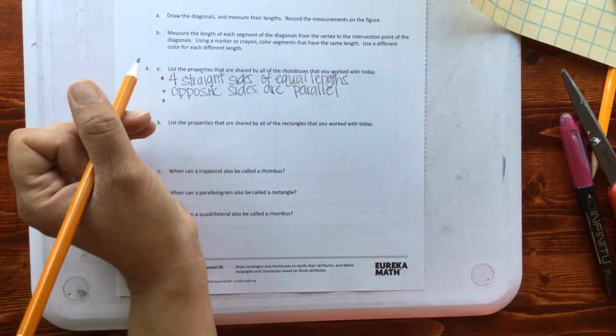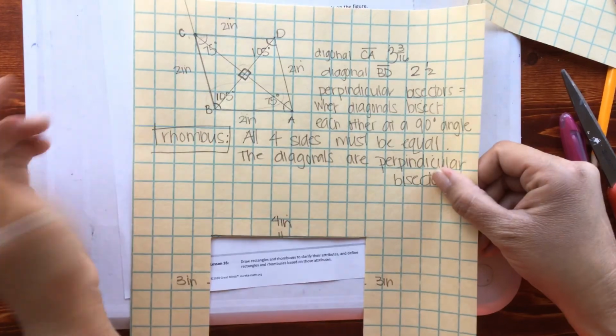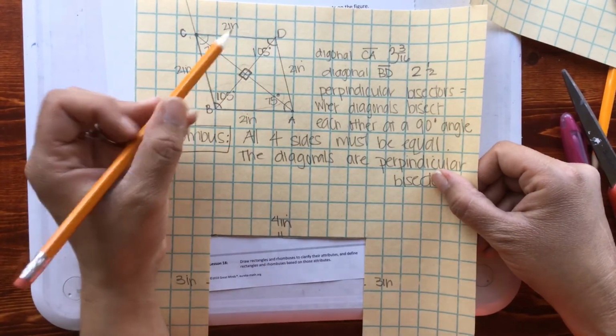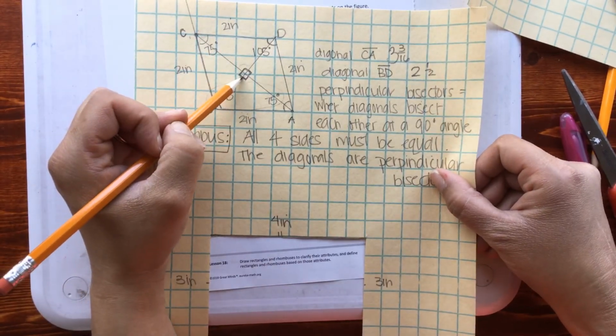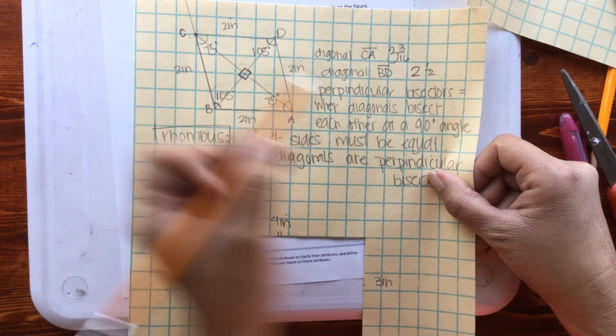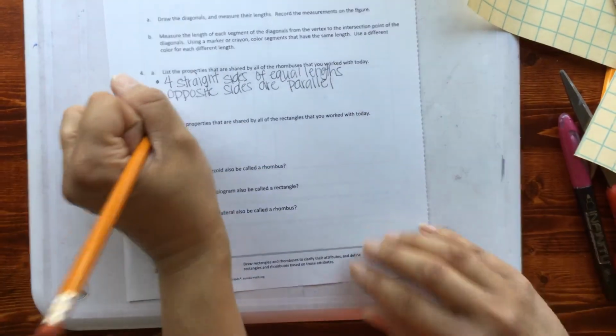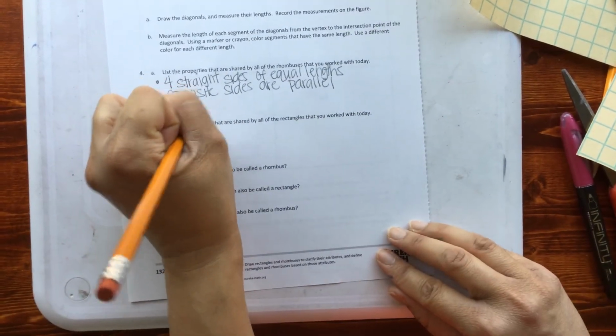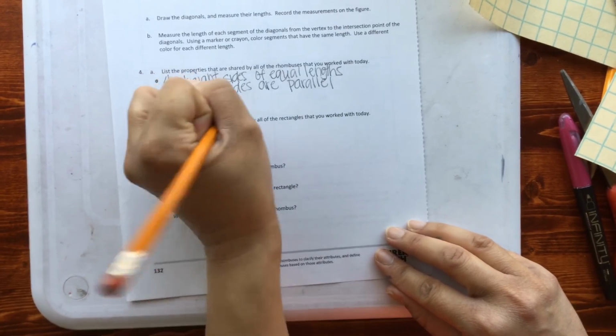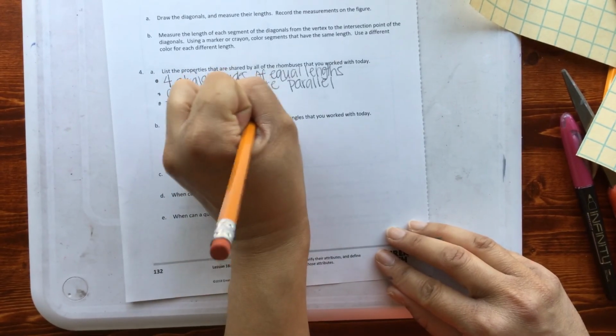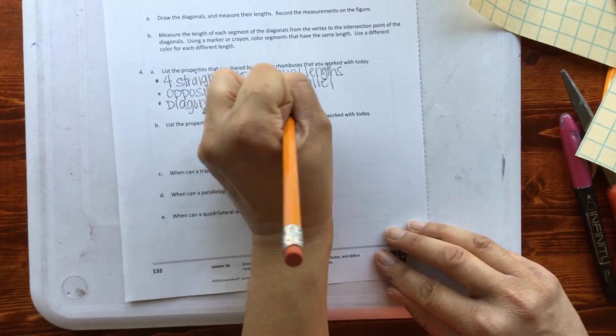Now, when we looked at our rhombus, we did some work with diagonals and we learned that the diagonals are perpendicular bisectors.